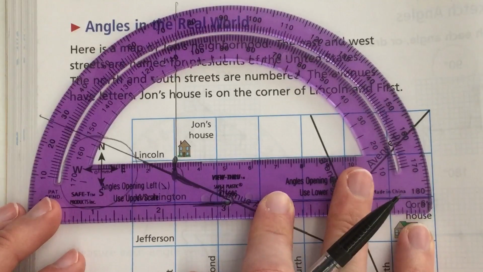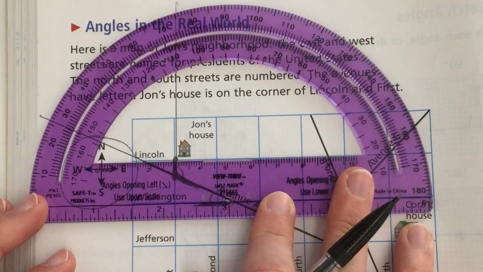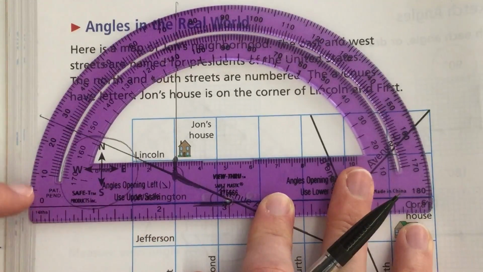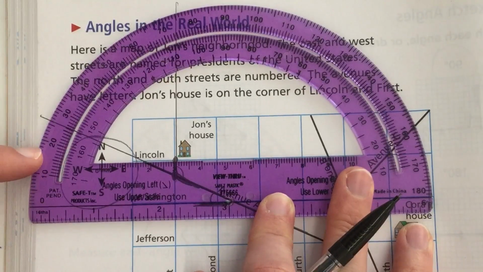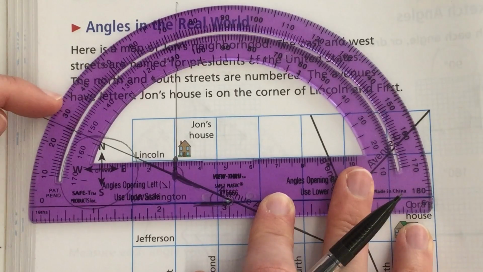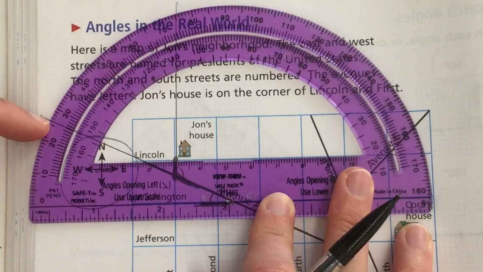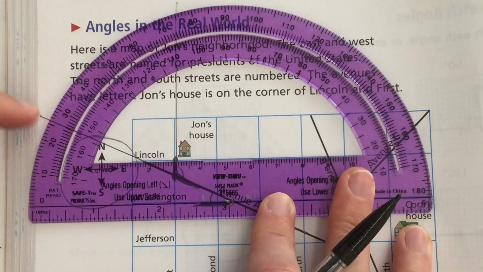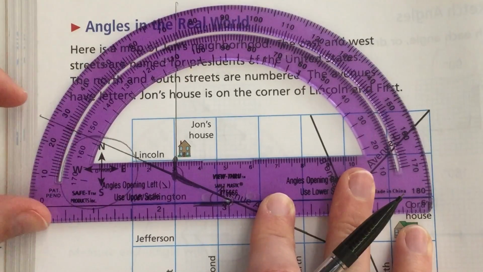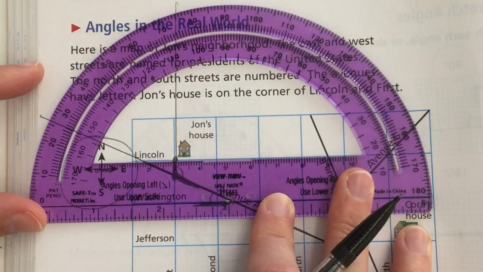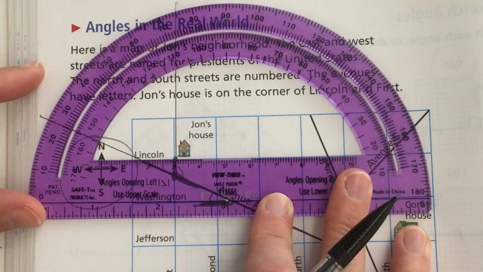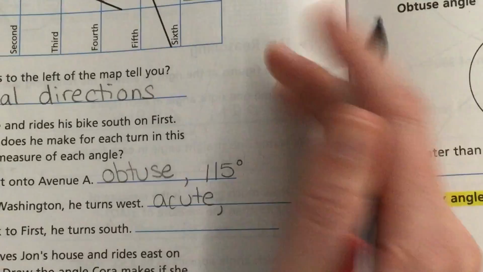Let's see how I do. I've got it lined up, all the way up, 0, 10, 20, I see 30 right here, so I'm gonna say 25. In 4th grade, we usually just go to the nearest 5, but if some of you are thinking 26, that would be okay, but look, if I just adjust this a little bit, it's probably more like 25. So I'm gonna go with 25.